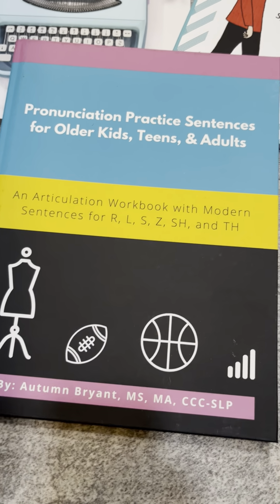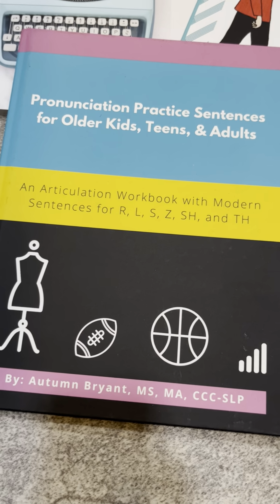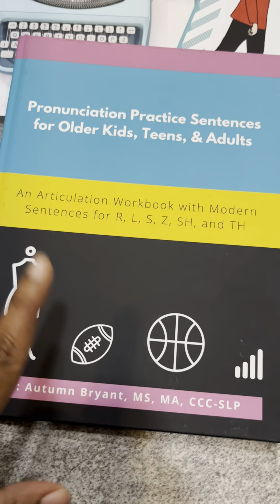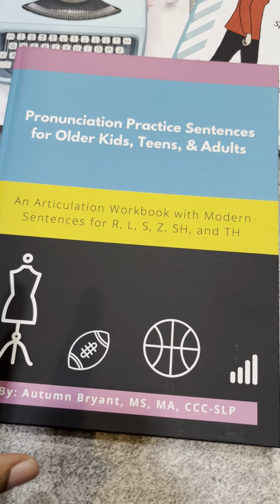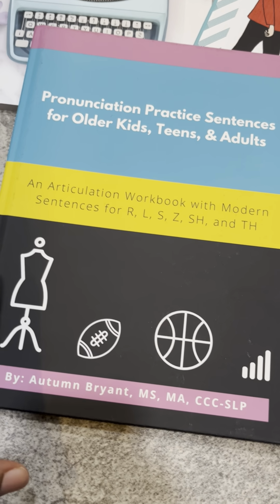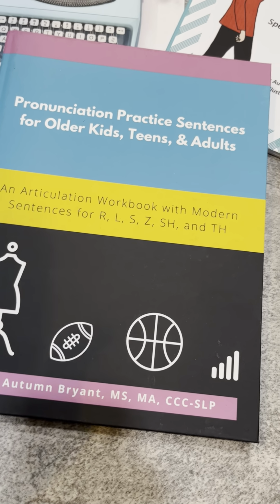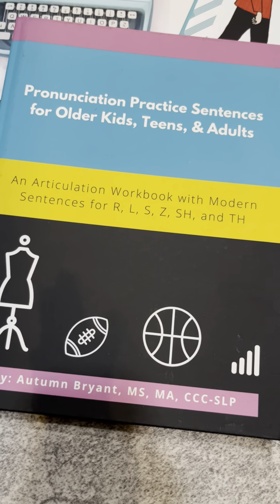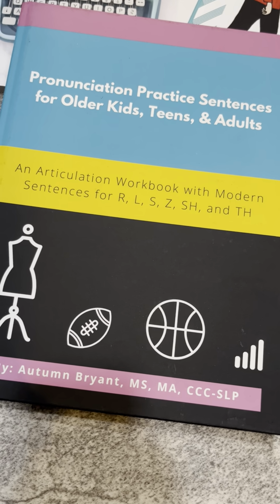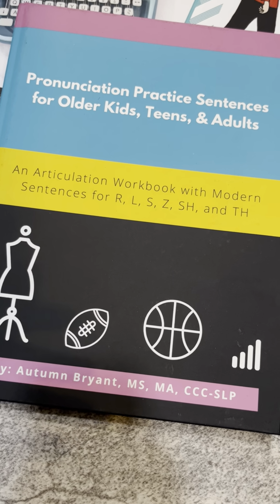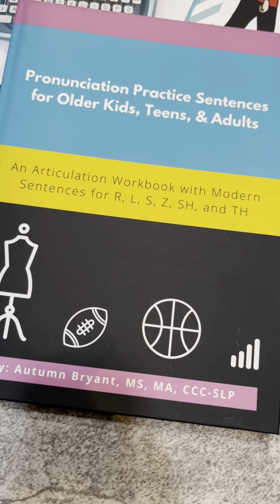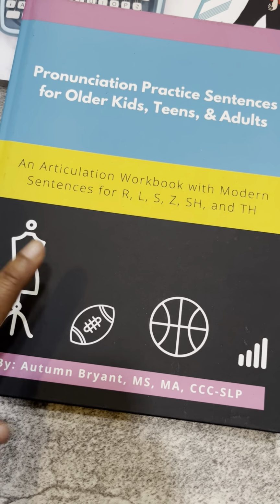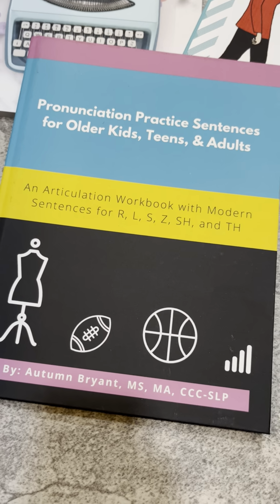I highly recommend this. I use these all the time. This is one of those things that you invest in and then you just have it and you use it with so many different students. I've used sentences from here with junior high students, so that's students in like 6th, 7th, and 8th grade, all the way to some of my accent modification clients who are college students, graduate students, professionals working in their careers. I tried to make the sentences really general, things that, as long as you're not a little kid, we all kind of talk about in terms of fashion and sports and technology. So highly recommend it.